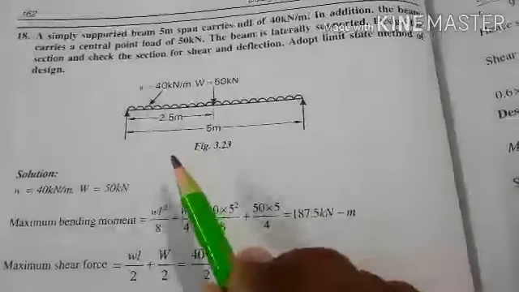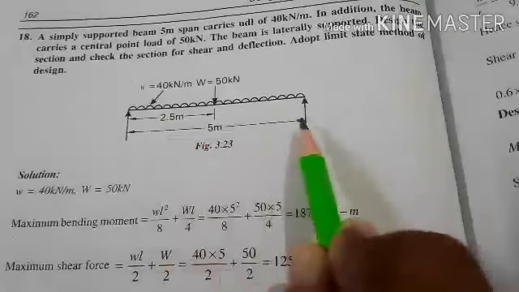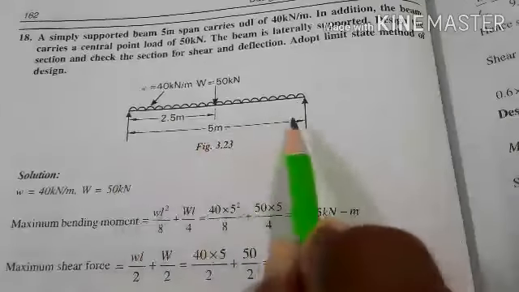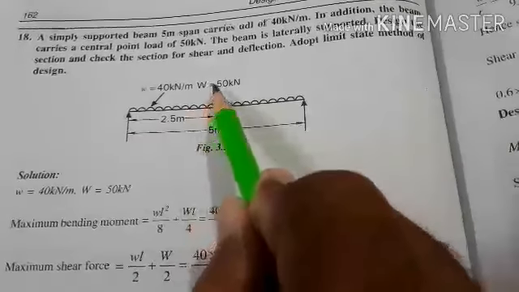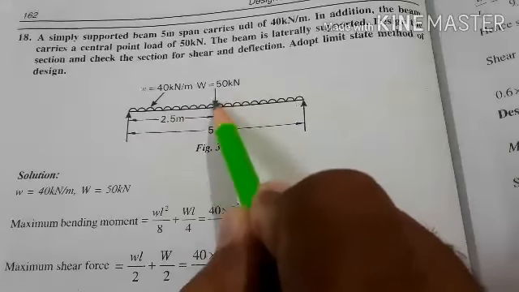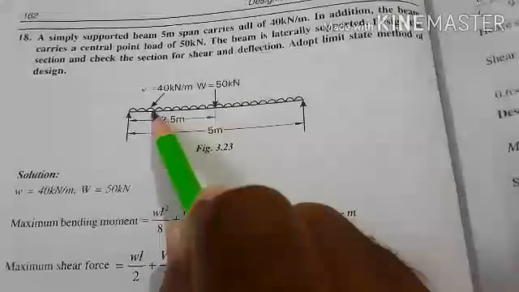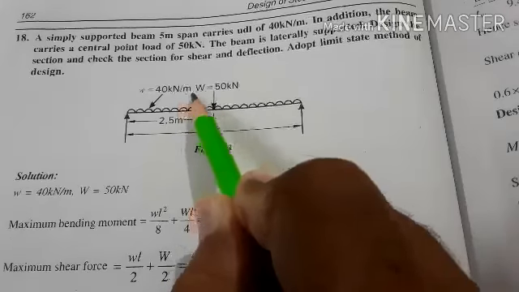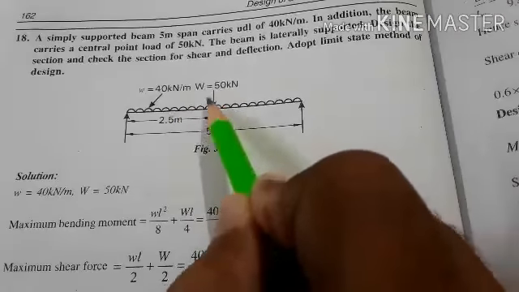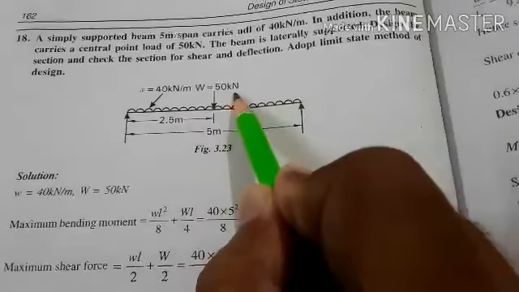So in this particular problem, a simply supported beam is being given like this, and it is subjected to both UDL as well as point load, that is concentrated load. UDL of magnitude 40 kN per meter is acting, and the point load is acting at the center as 50 kN.